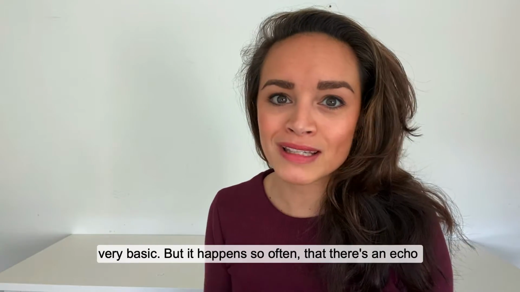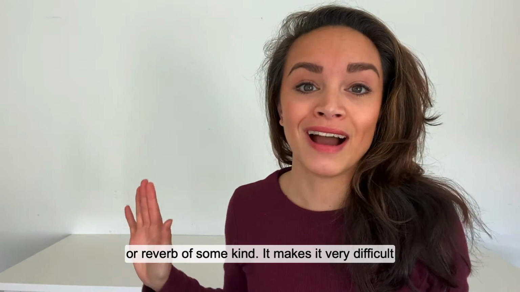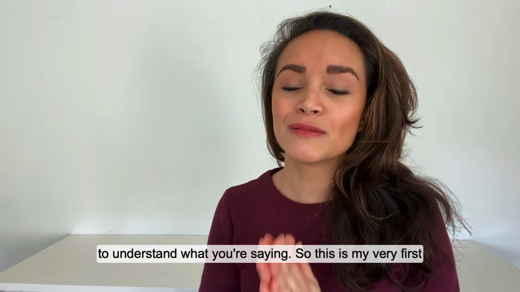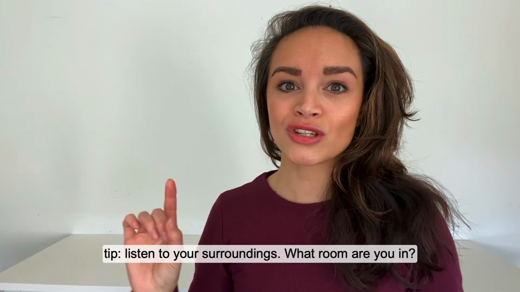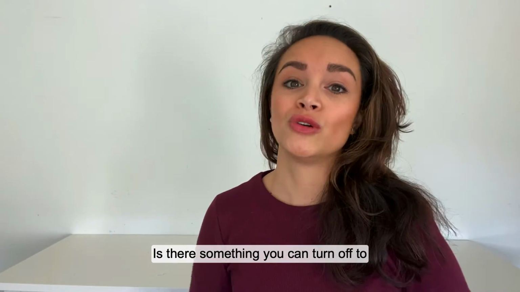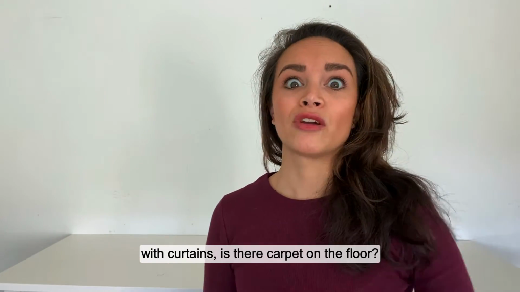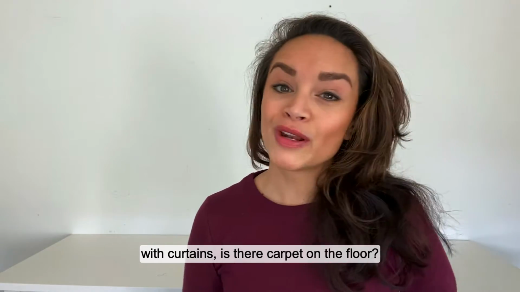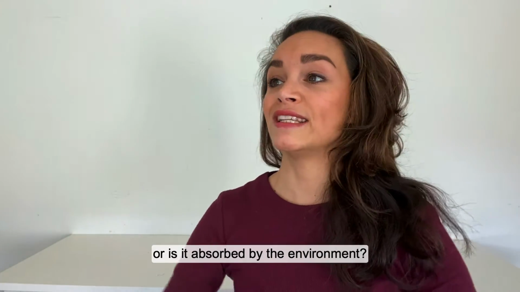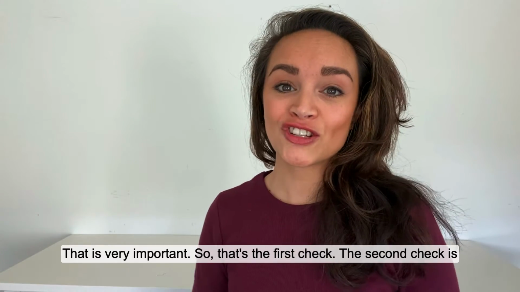This sounds really basic, but this happens so often that there's an echo, a reverb of some kind, and it makes it very difficult to understand what you're saying. So this is my very first tip. Listen to your surroundings. What room are you in? Is there something you can turn off to cancel any background noise, or are you in a room with curtains? Is there carpet on the floor? So can the audio bounce back, or is it absorbed by the environment? That is really important. So that's the first check.